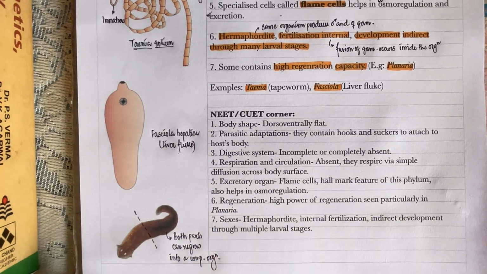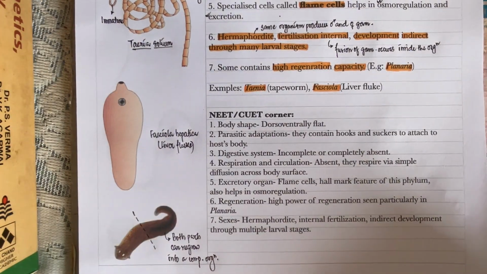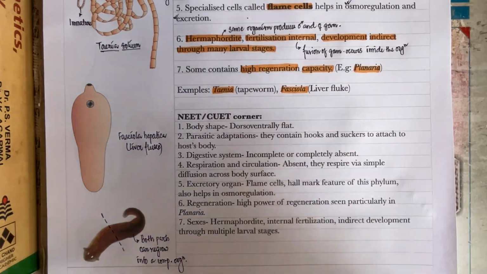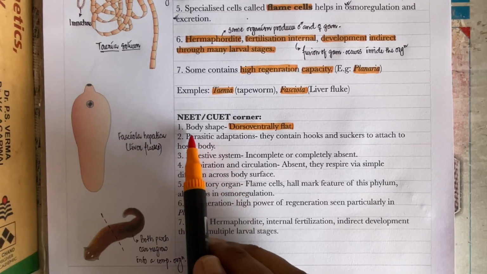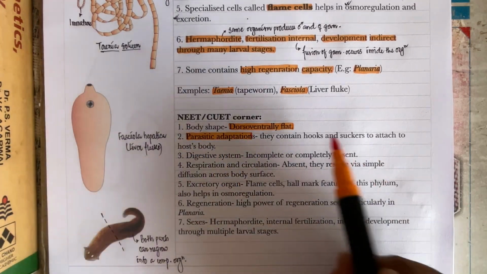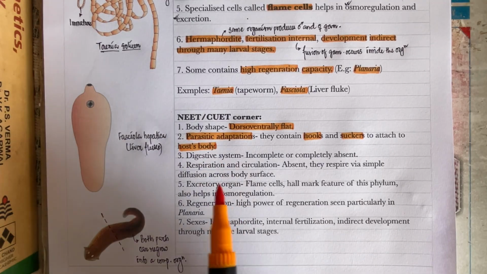So what else do we need to remember, and what are the specific important points that we need to remember for NEET, CUET or any other competitive exams? Let us revise it once again. Their body shape is dorsoventrally flat. Their parasitic adaptation is that they have hooks and suckers which attach to the host's body.